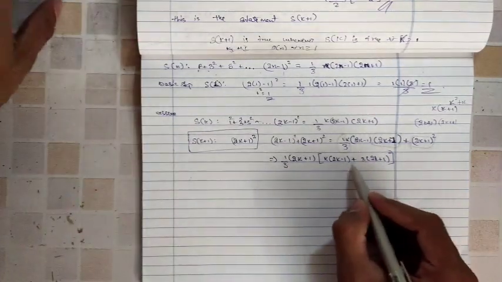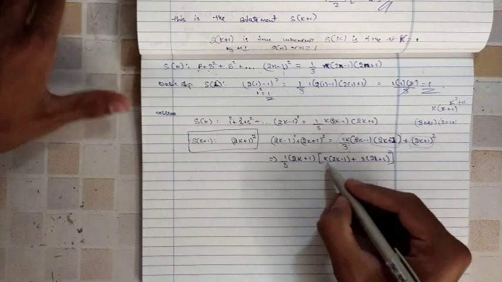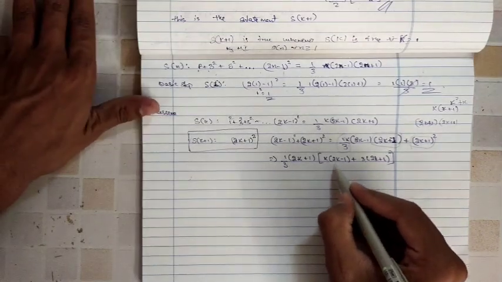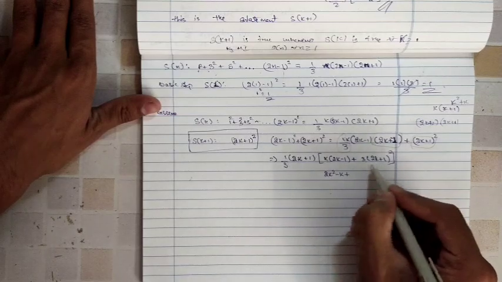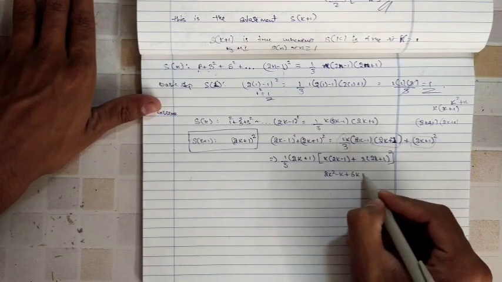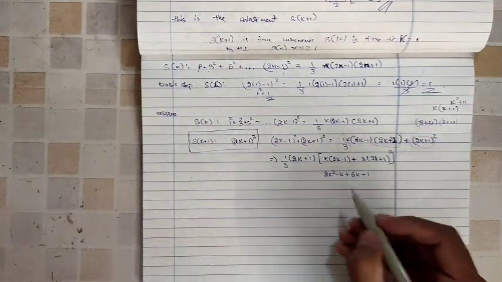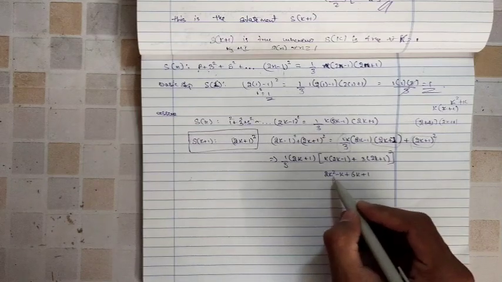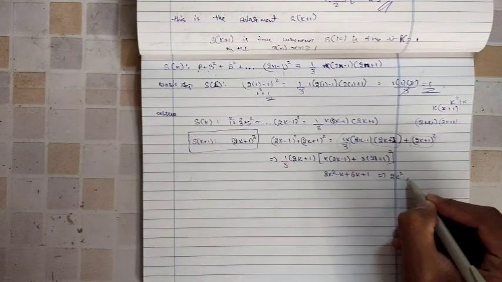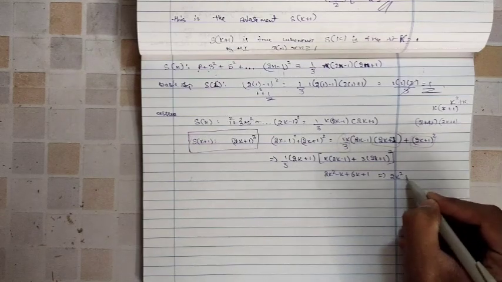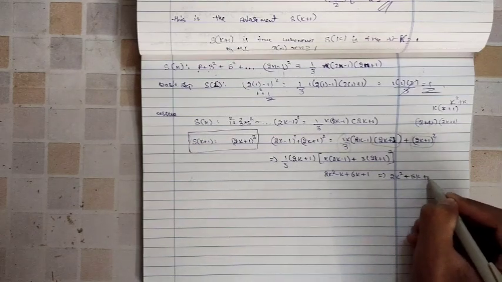Now what I will do, I will simply open this inside, I will just multiply. So k into 2k is 2k square minus k plus 3 into 2k plus 1, which is 6k plus 3. So 2k square minus k plus 6k, I can write as 2k square plus 5k plus 3.